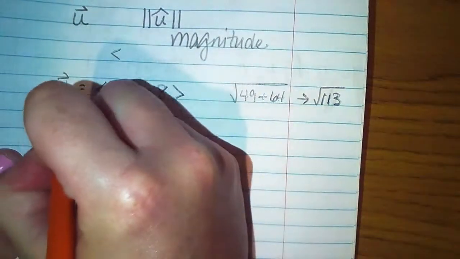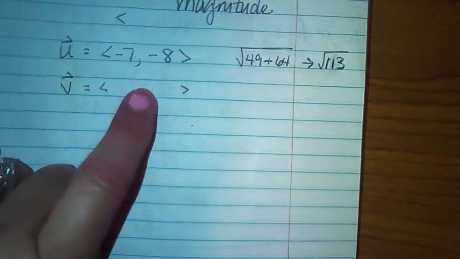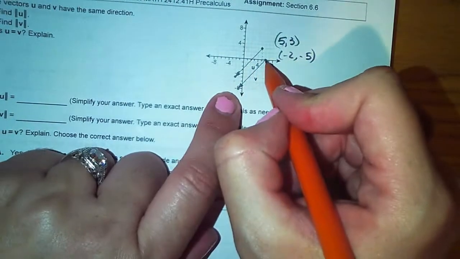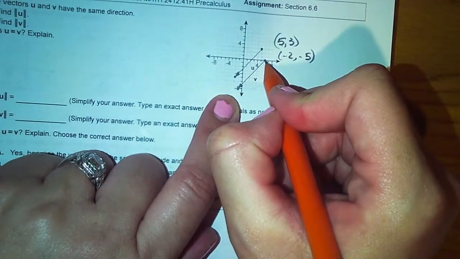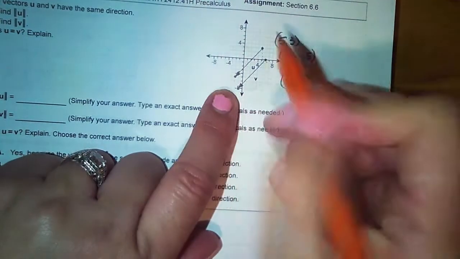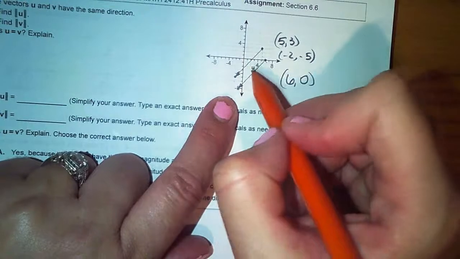All right, so now we're going to do it again. So I'm going to look at vector v. The way I write this is vector v. You can use a hat, or you can use that little sideways thing. And I'm going to do this in what's called component form. This thing has an initial point at (6, 0). Again, I'm hoping I'm counting this right because it's really fuzzy.